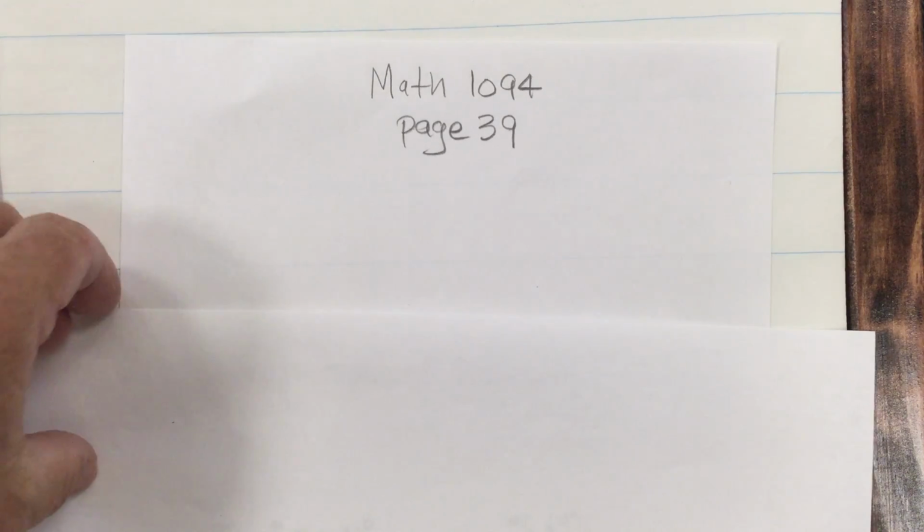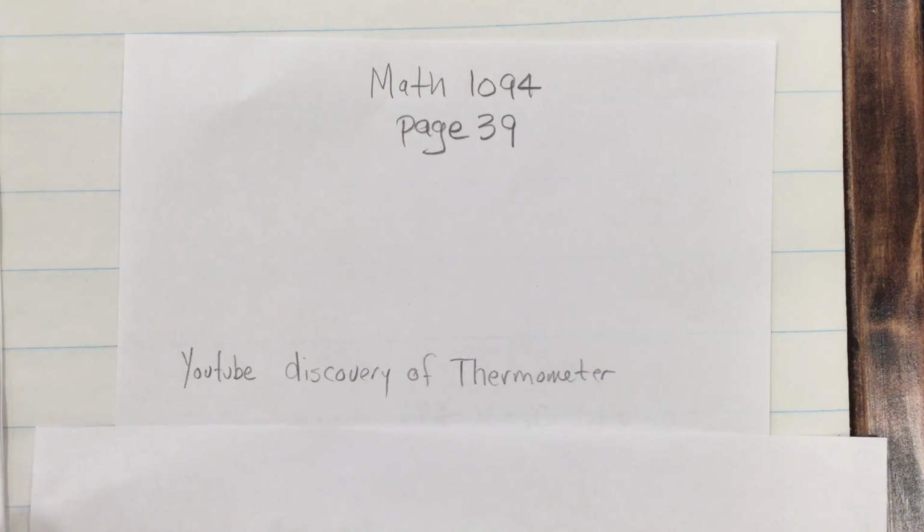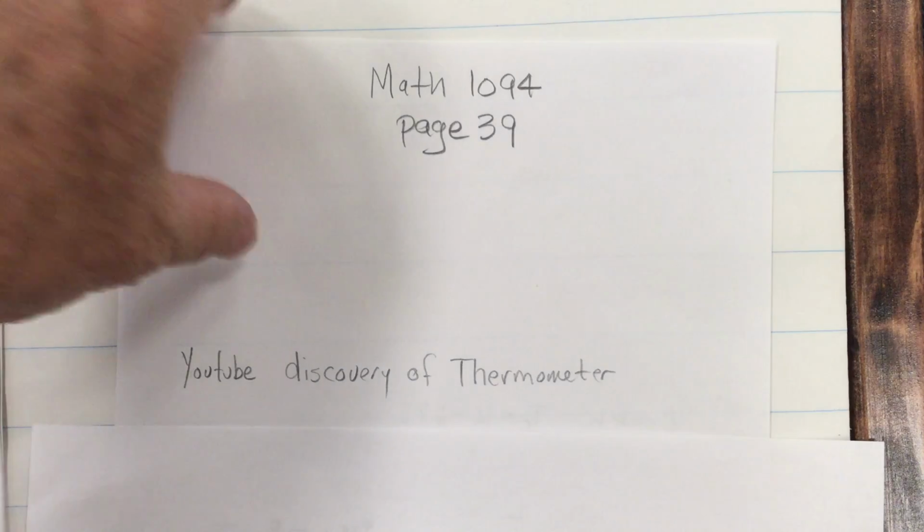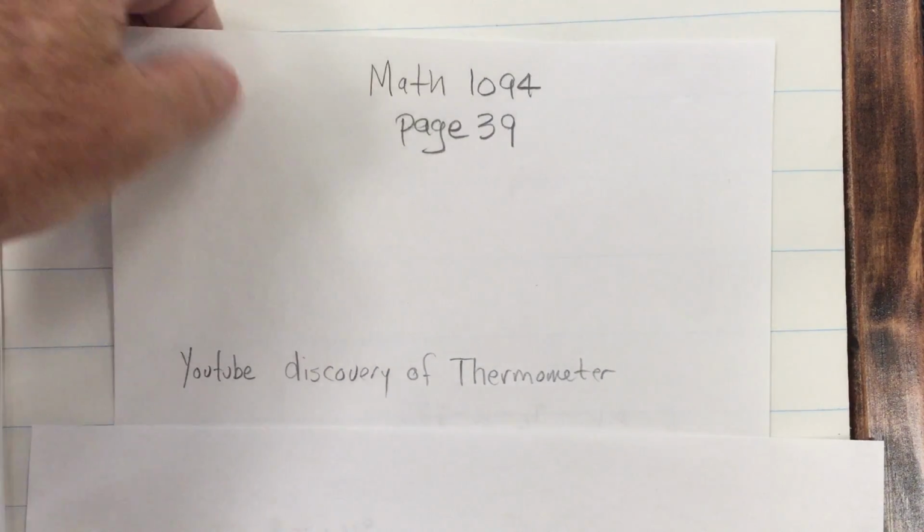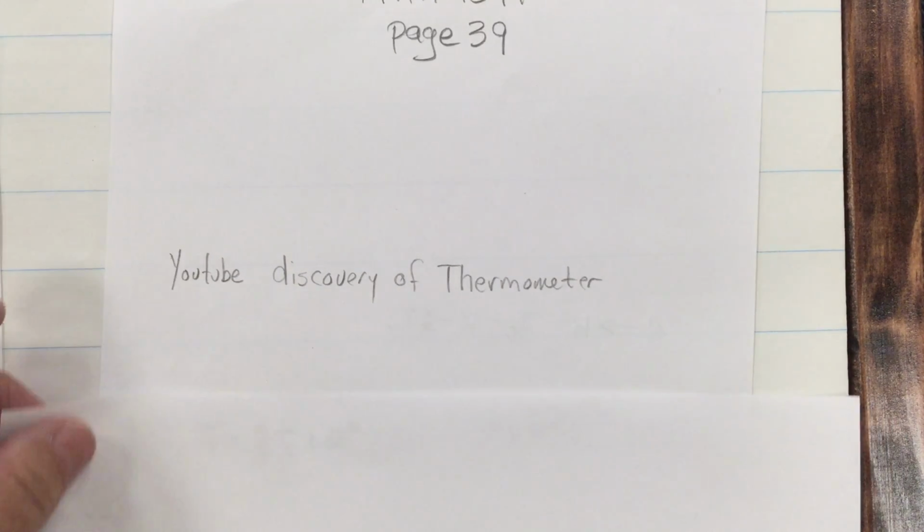First, if you go on to YouTube and look at the discovery of the thermometer, or you can Google, or go to YouTube and look at information about Fahrenheit, Celsius, and Kelvin, who were all famous scientists and added to how we measure temperature. This one is a really cool one. I showed my physical science class that, and they enjoyed it.